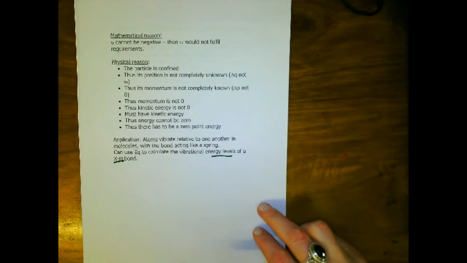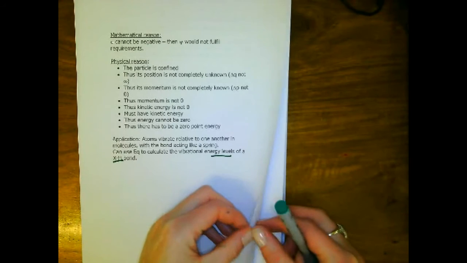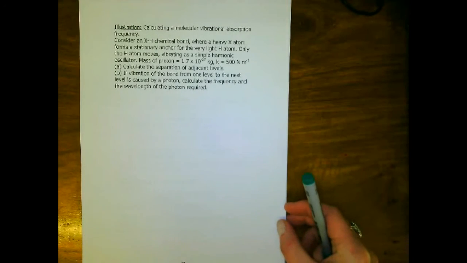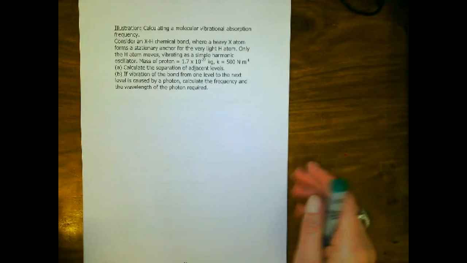So we can use this energy equation that we've just defined to calculate vibrational energy levels of a specific bond, for example, a hydrogen atom bonded to another atom. And we're going to look at a specific example calculating this, a molecular vibrational absorption frequency.